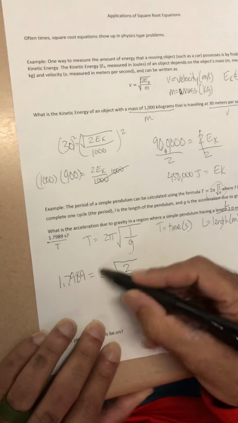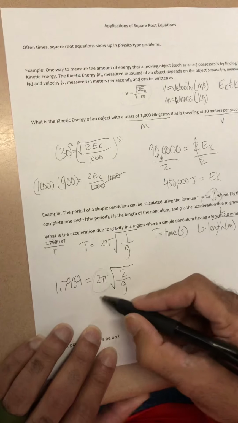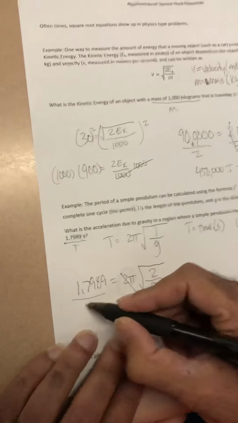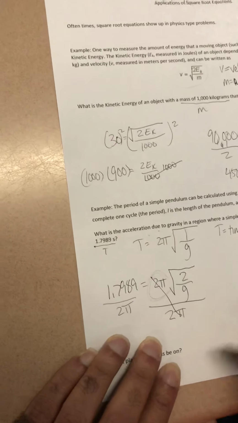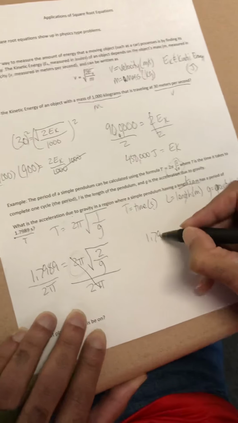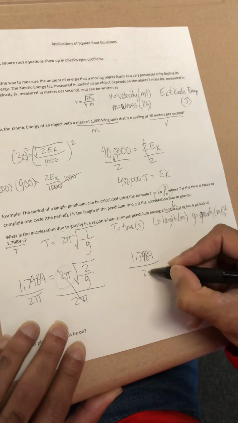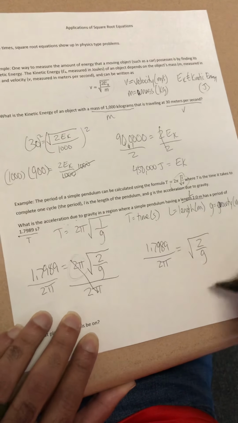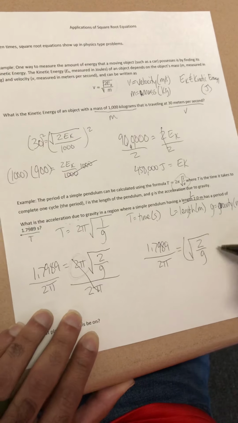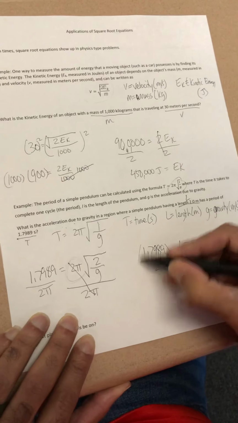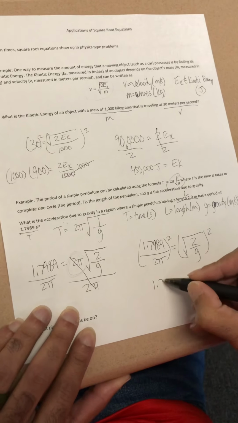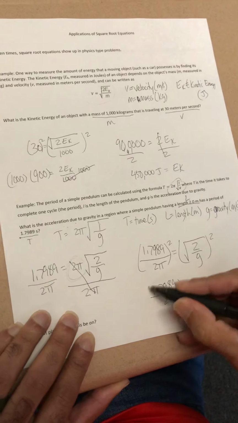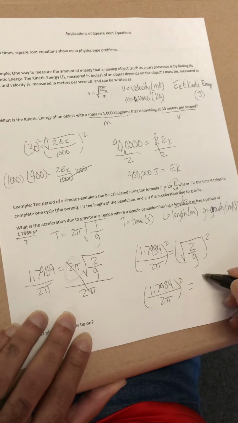Well, the first thing you have to do here is get rid of the 2 pi, and it is a multiplier, so we're going to divide. So we divide this 2 pi away and put it here. So now we have 1.79 over 2 pi equals the square root of 2 over g. Well, to get rid of the square root, we're going to square both sides. So now we have 1.79 over 2 pi, squared, equals 2 over g.